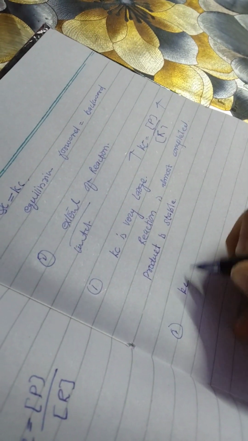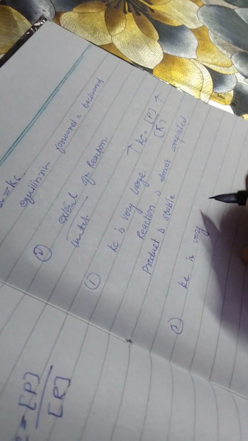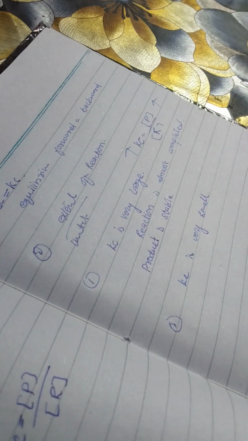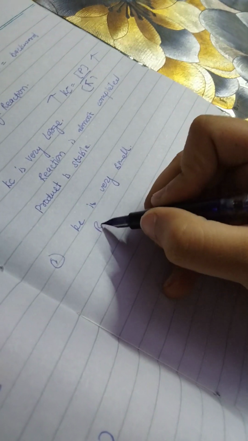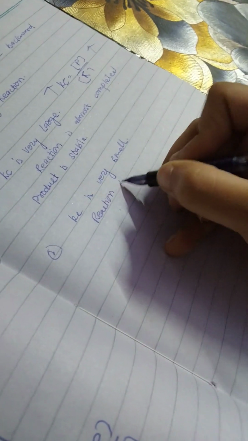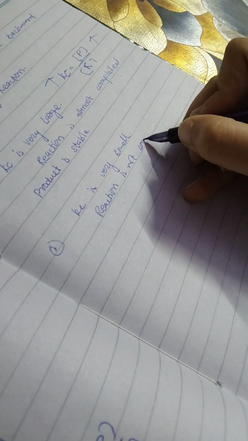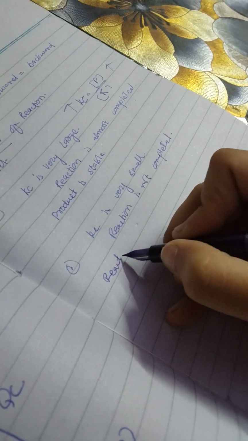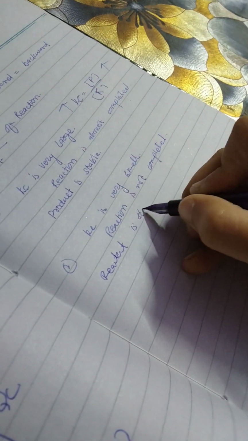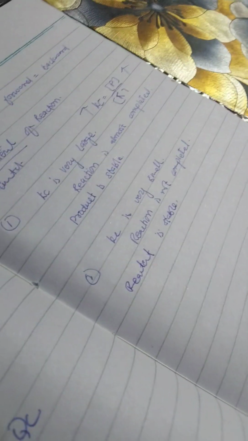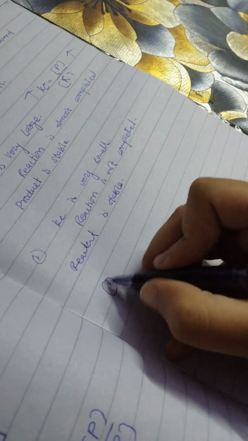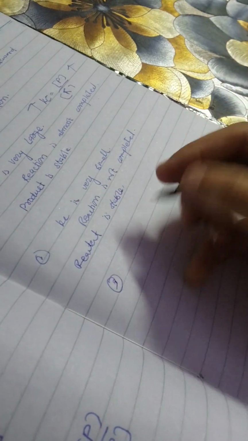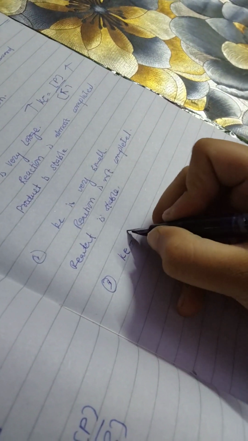Right? Now if the value of Kc is very small, then it means the reaction is not completed, and the reactant is stable. Reactant is stable and product is not stable. Third, when Qc is equal to Kc, or you can say Kc is equal to 1.